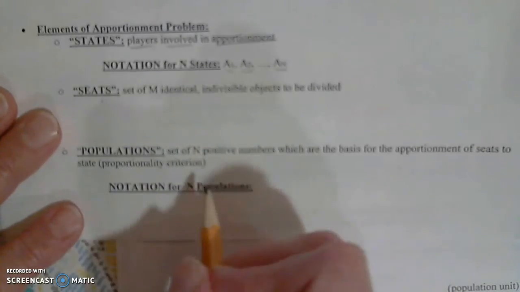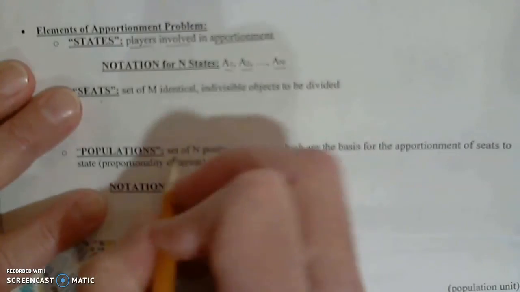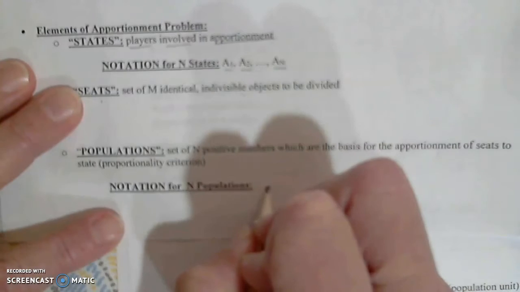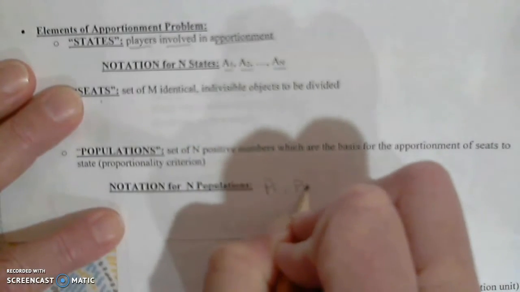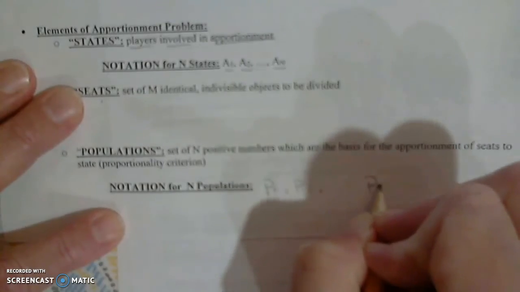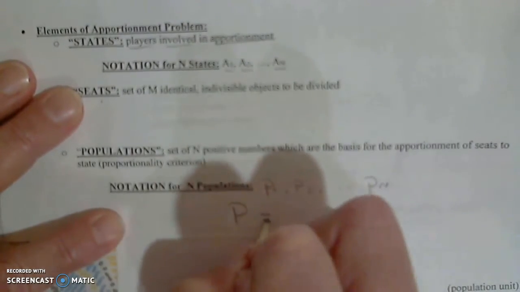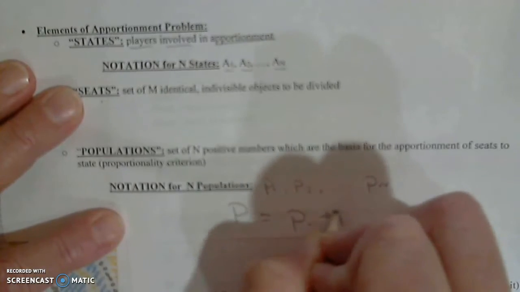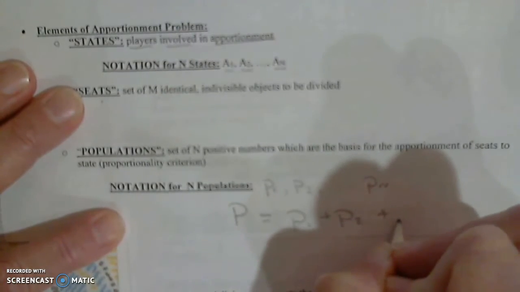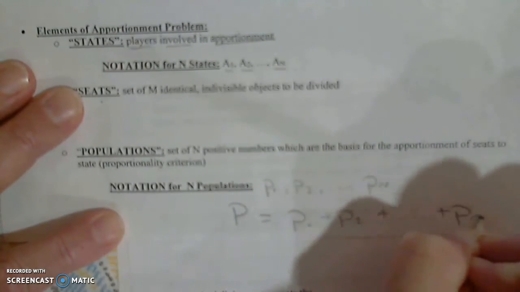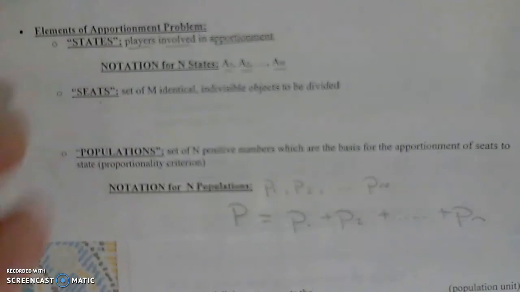So notation for population, they're going to say P1, P2, so on and so forth, Pn. And then your total population, P, would just be all of those little subpopulations added together. Okay? Would be our total population.